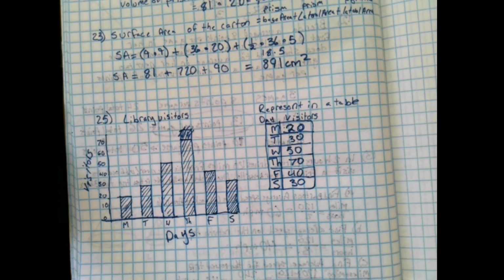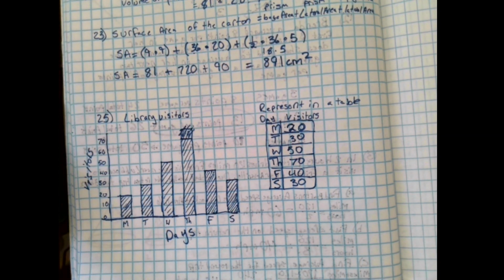Now, that is the last star problem for this lesson, as it is also the last problem in the lesson.